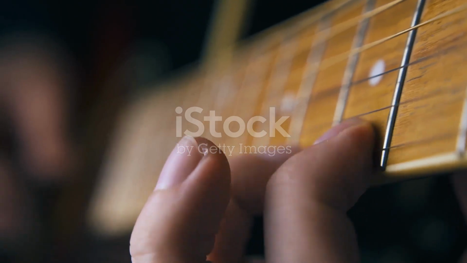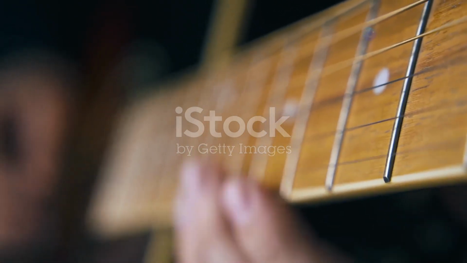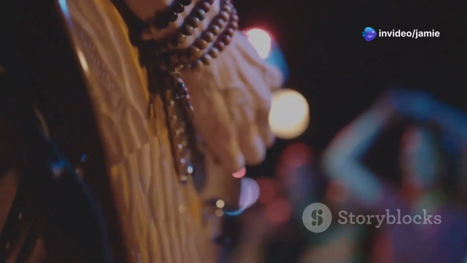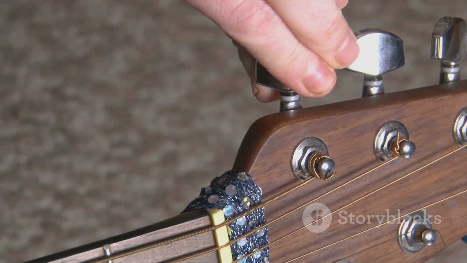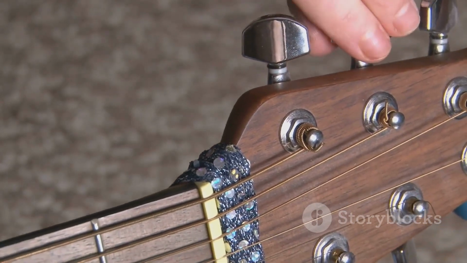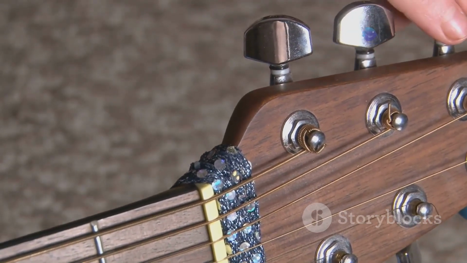Once you learn a pattern, you can apply it anywhere on the neck. Learn one pattern, and you can play in that key anywhere on the neck. This means you don't have to memorize every single note individually. Let's take the C major scale again. This is a great scale to start with because it's one of the most common and useful scales in music.